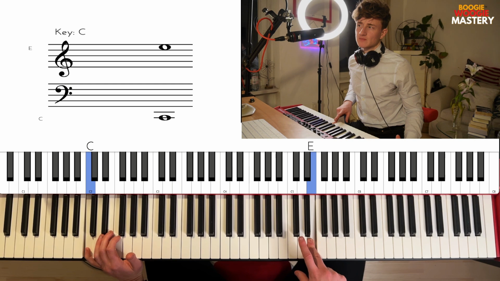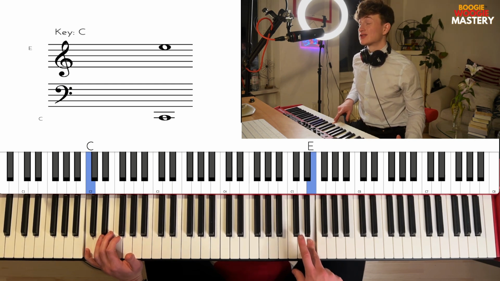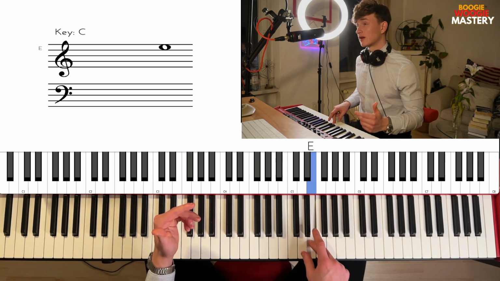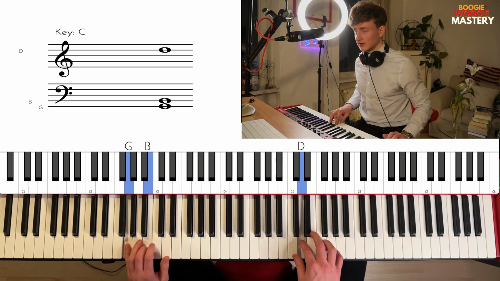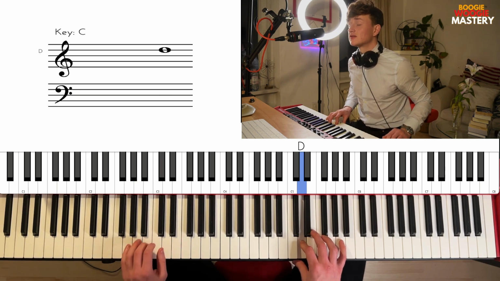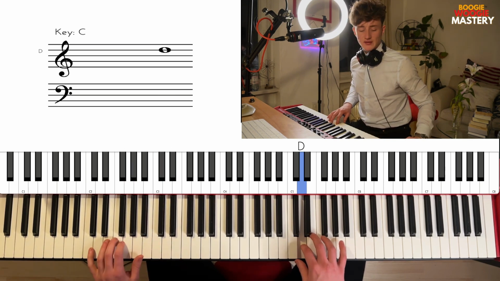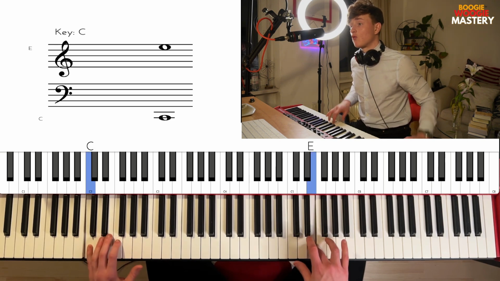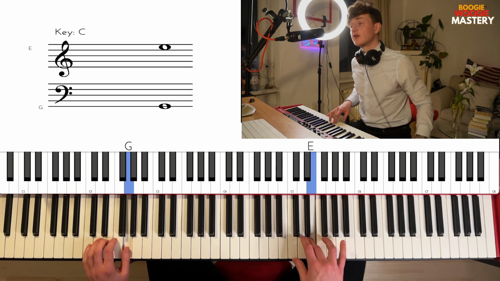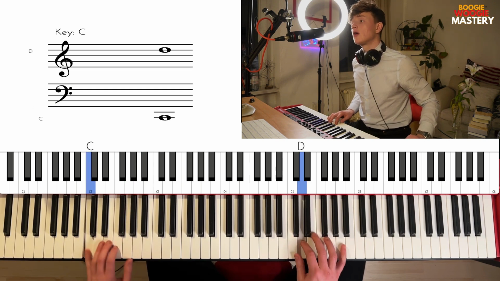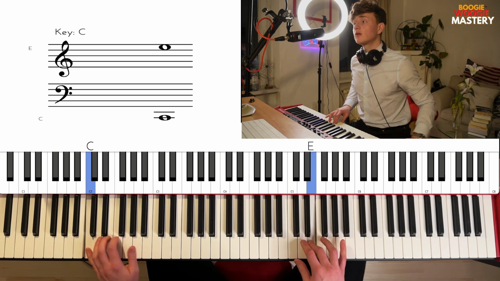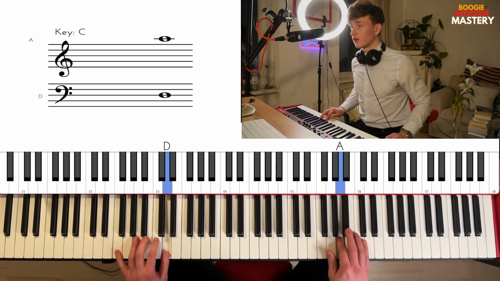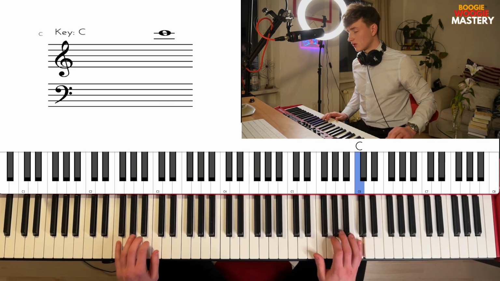I think I actually mixed this up when I showed you earlier. You're starting the E here on the second part on the 1 instead of the 3. So the second part, when you're coming from that G and going back to the C, you start the E on the 1 of the bar instead of the 3. But the rest is the same. 1, and 2, and 3, and 4, and 1, and 2, and 3, and 4. Onto F, and 4, and 1, and 2.